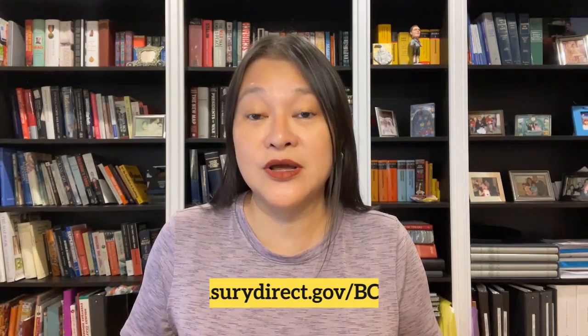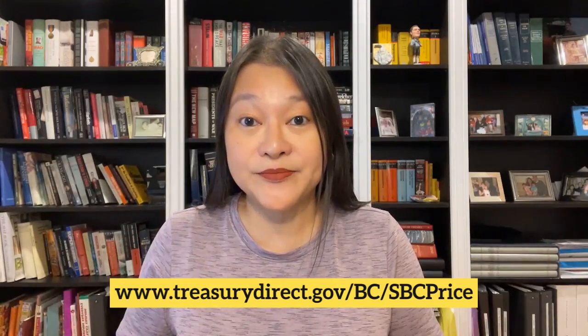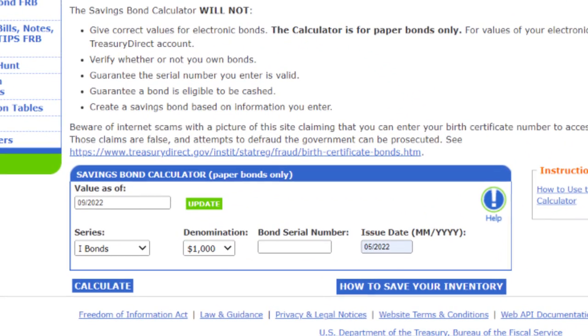Now, let's double check this with TreasuryDirect's calculator. Here's the link as an FYI. Let's enter the same exact information here as I did in the app. September 2022 under value as of, I bonds here, $1,000 principal investment under denomination, and May 2022 under issue date, and then hit calculate.